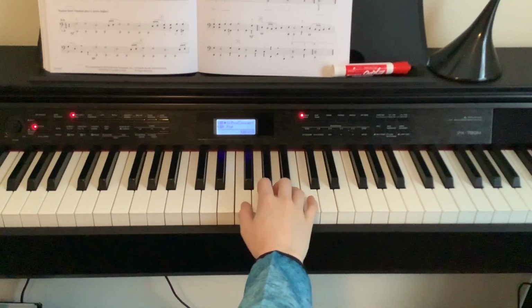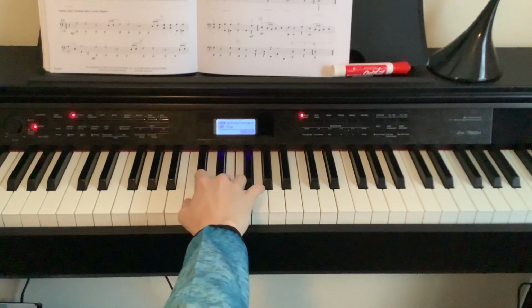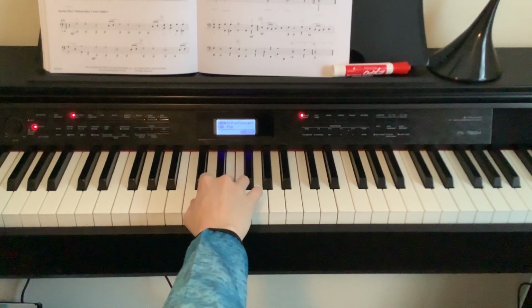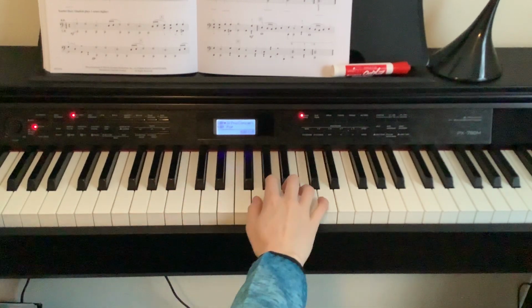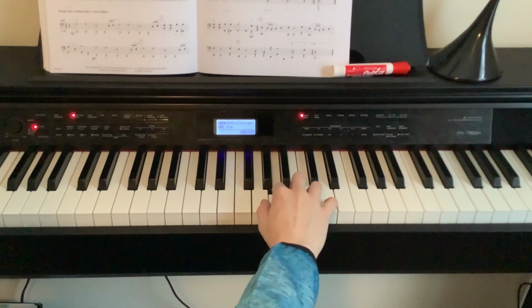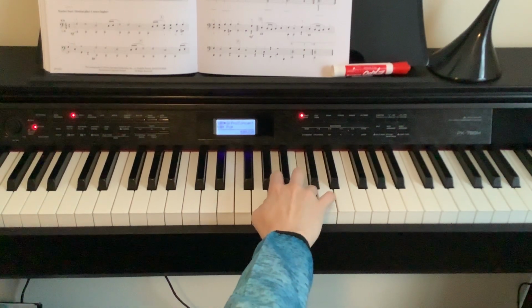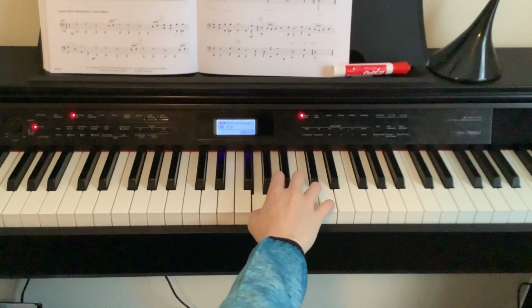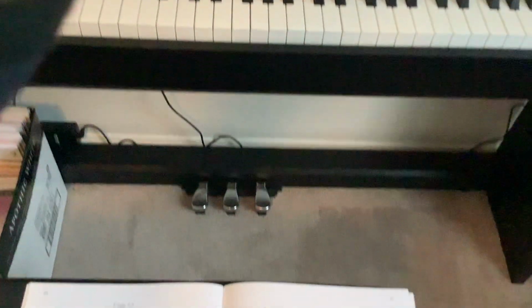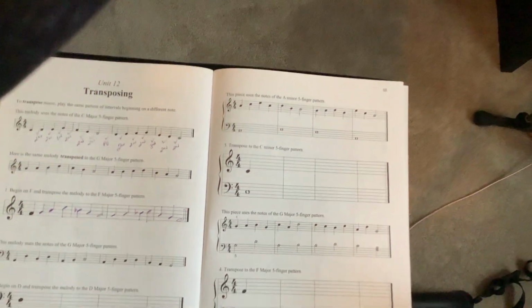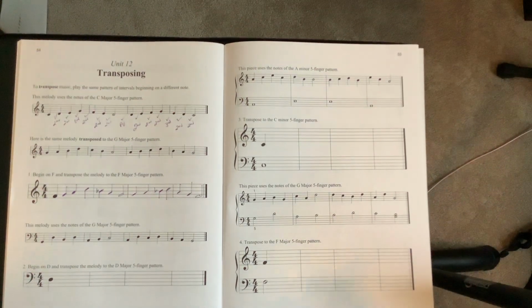Let's play it and see if that sounds the same. It just starts on a different note, and let's try it in G one more time. Yep, that checks out. And you can do that starting on any of the 12 pitches.